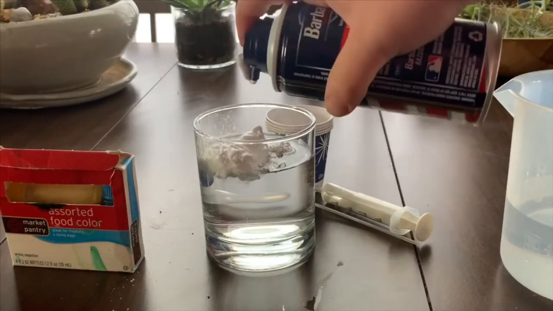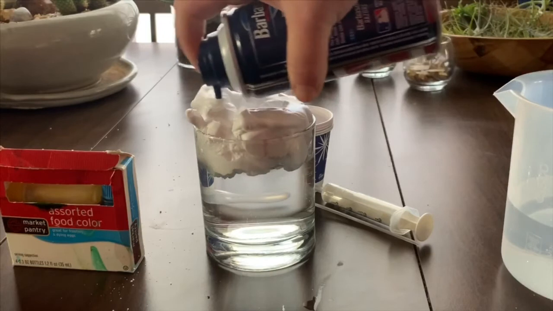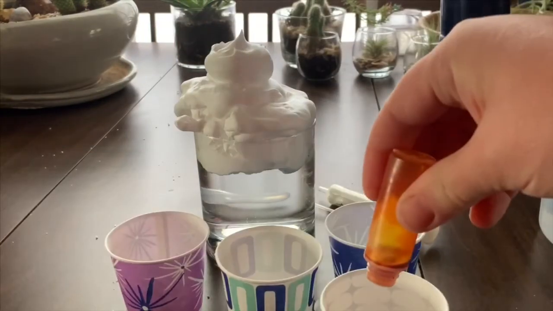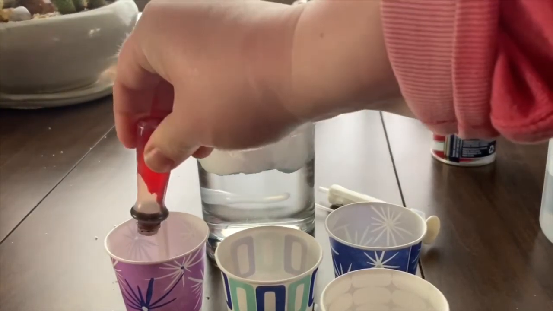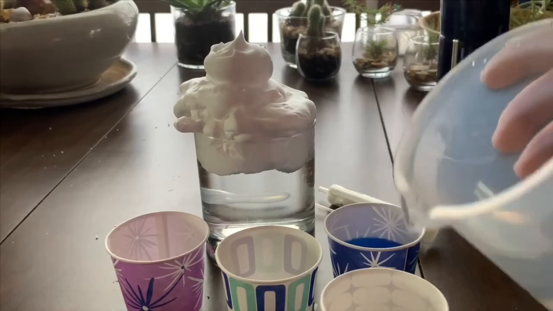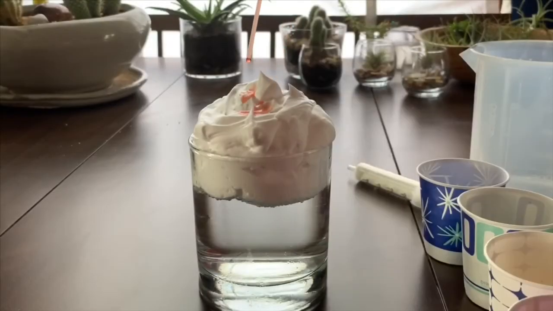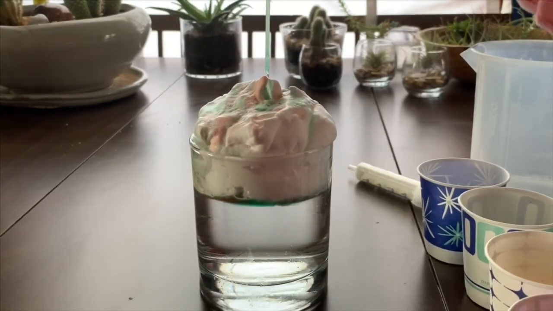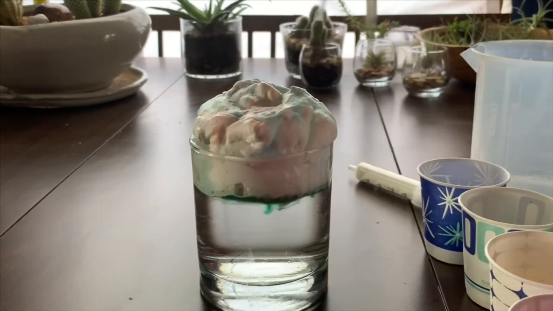Next, spray a good amount of shaving cream on top of the water in your clear glass. Make sure there aren't any holes in the foam. Mix the food coloring with the water in the smaller cups. It's helpful to have several different colors. Using the eyedropper, squirt the different colors of food coloring into the shaving cream. Continue to do this until the food coloring is released into the water below the shaving cream.